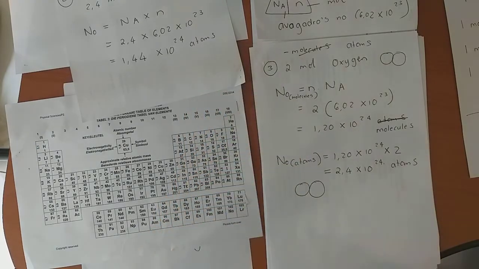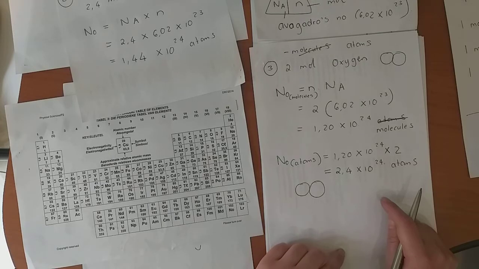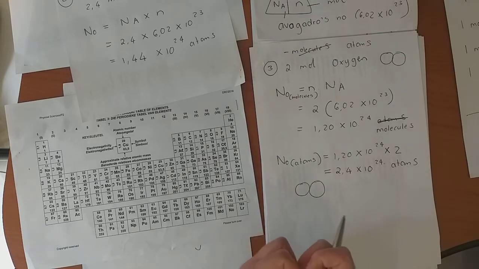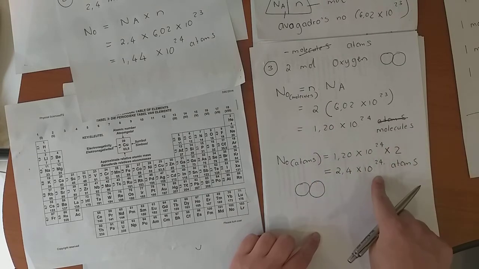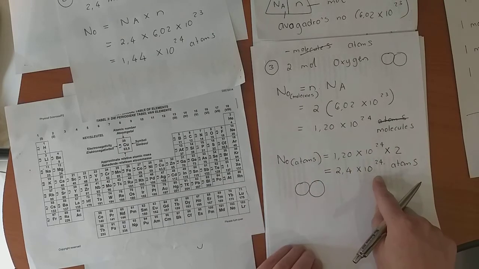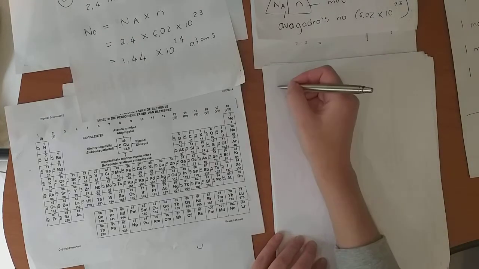So be very careful of anything that is diatomic, that you will have to realize, oh, this is 2 atoms bonded together. When I do this formula, I'm actually working out the molecules, then I'd have to go a step further and times it by the atoms at the end. Let's do another one like that, okay? So your job is to remember which ones are diatomic.